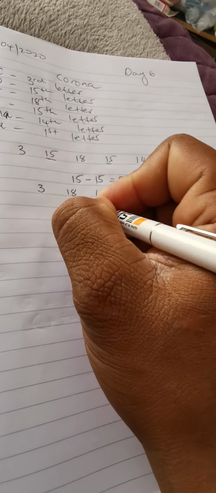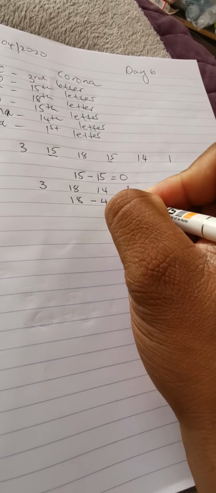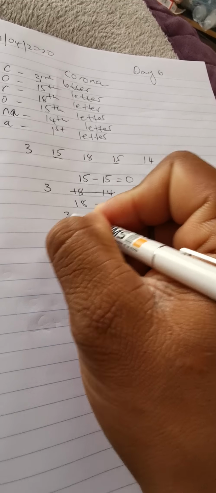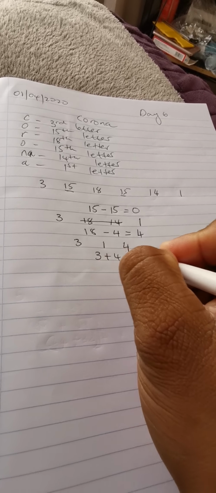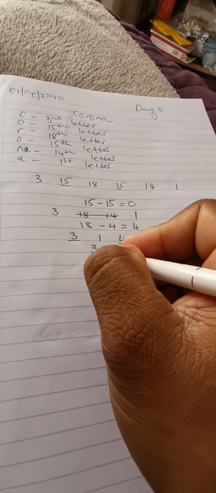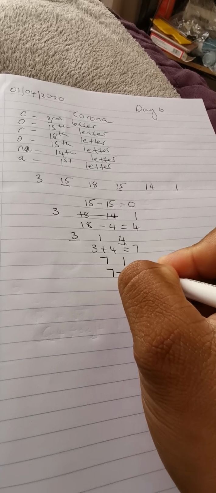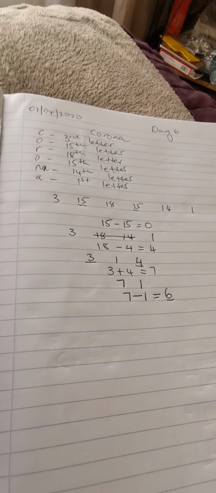Now if we say 18 minus 14, we get 4. So this is no longer there. We now have 3, 1, and 4. So if we say 3 plus 4, we get a 7. So we no longer have this and that. We now have 7 and 1. And if you say 7 minus 1, the answer is 6, which is our day. This is the 6th day.